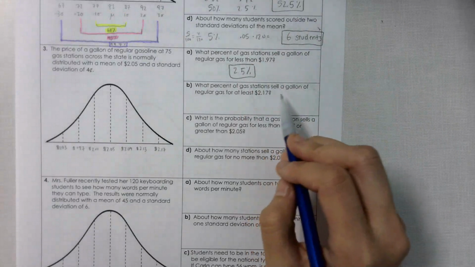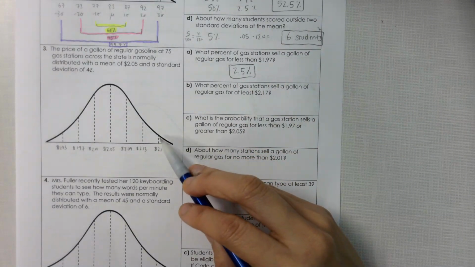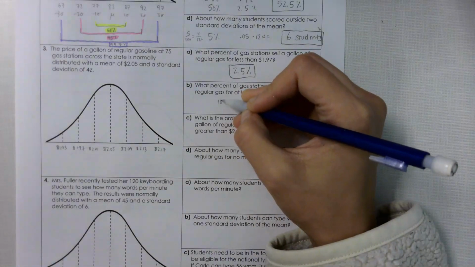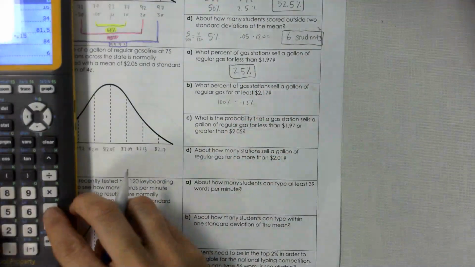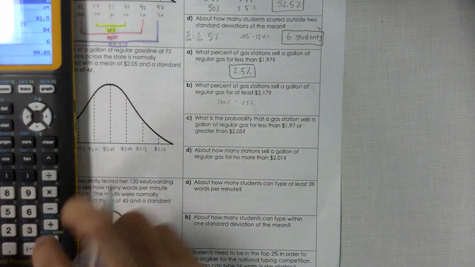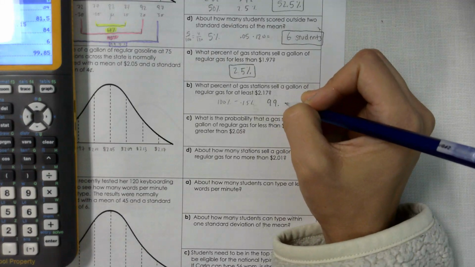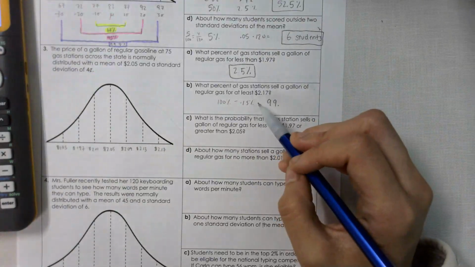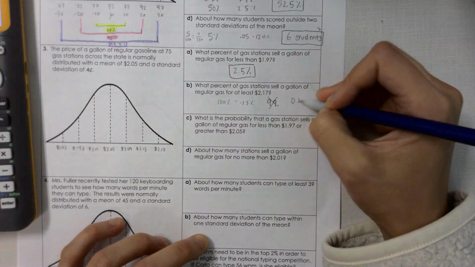What percent of gas stations sell a gallon of regular gas for at least 217? Everything but this tail end, so it's going to be 100% minus 0.15%, which is 99. Oh, for at least. So that's not less than, it's more than. So it's actually just the 0.15%.